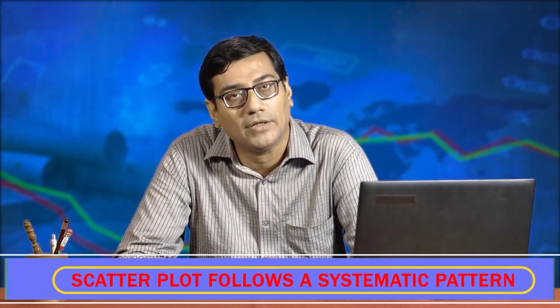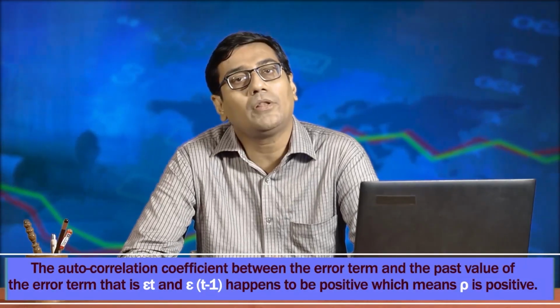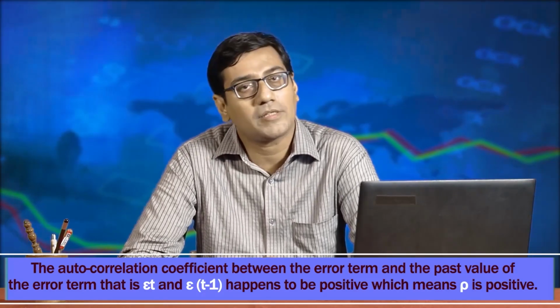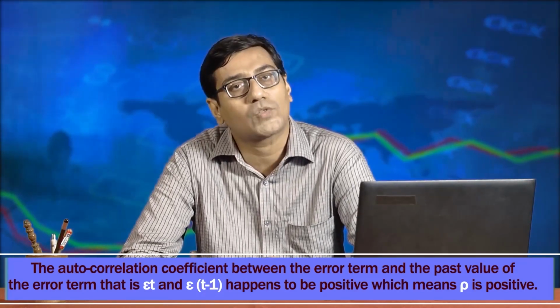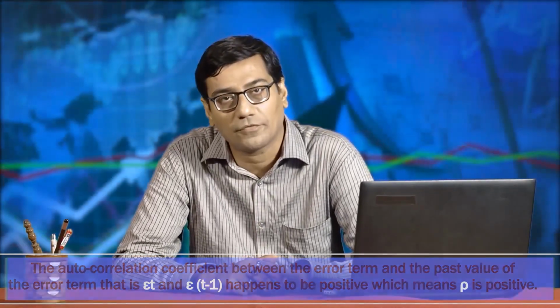So this scatter plot follows a systematic pattern, an increasing trend. That means the autocorrelation coefficient between the error term and the past value of the error term, epsilon t and epsilon t minus 1, happens to be positive, which means rho is positive. So there is a degree of positive autocorrelation among the residuals, and that is evident from this graphical representation.